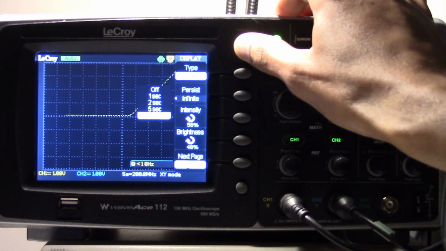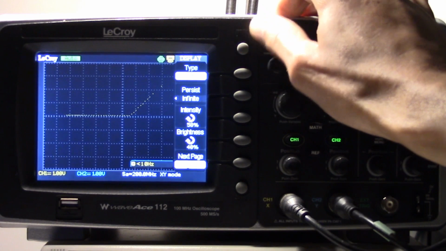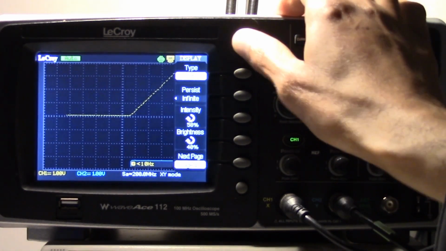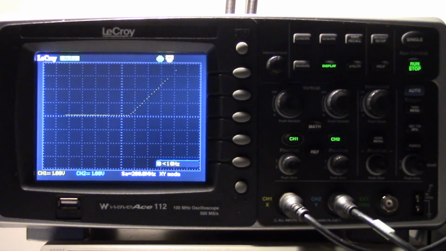So put it on infinite, get out of this menu with menu escape, and after a couple of iterations you'll see it.